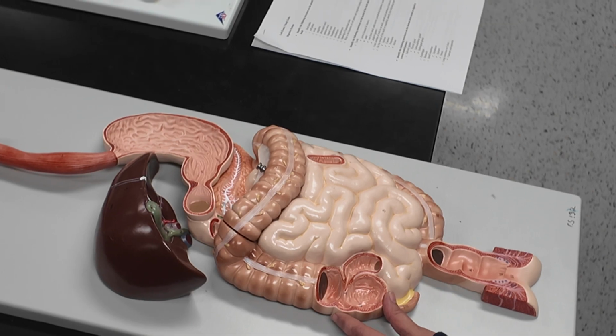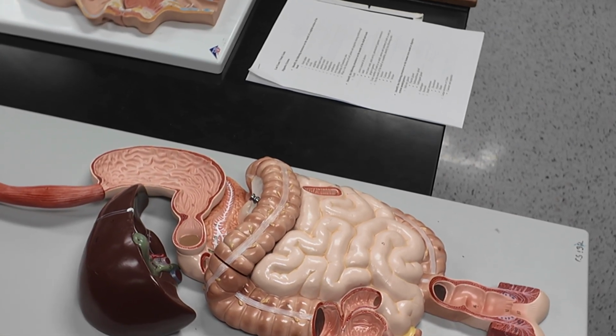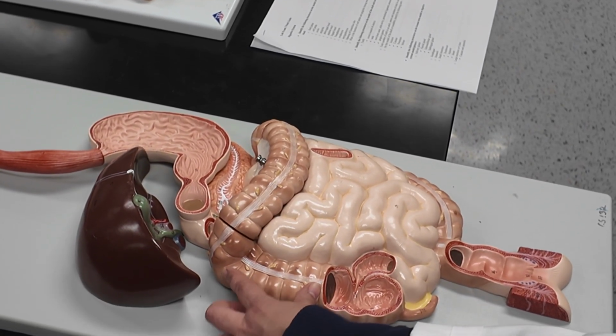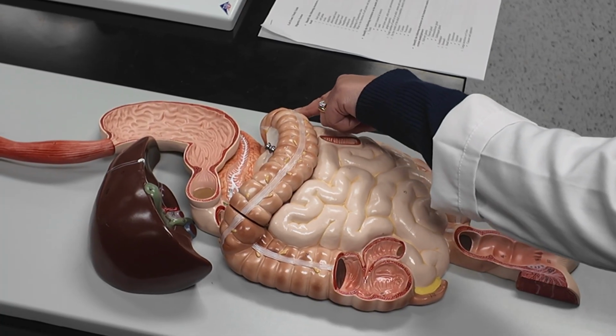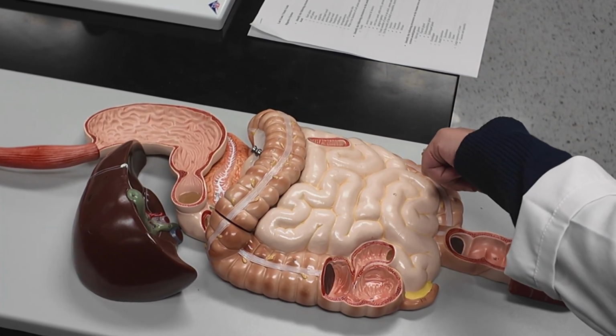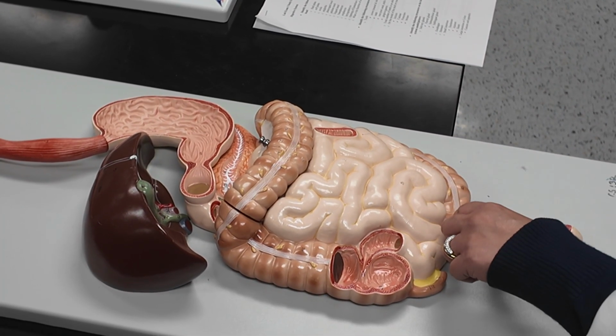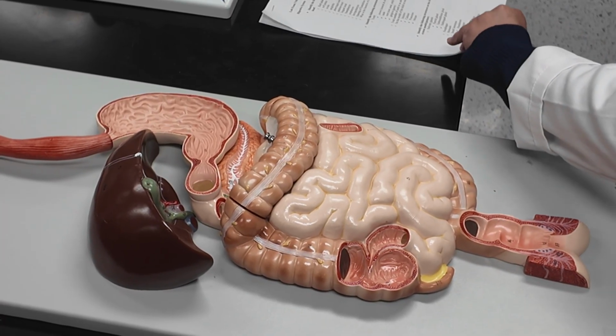So the parts of the large intestine are cecum, ascending colon, transverse colon, descending colon, sigmoid colon, rectum, and anal canal. Okay?